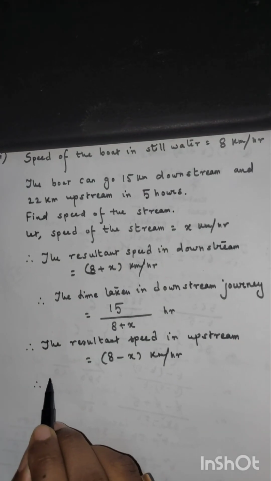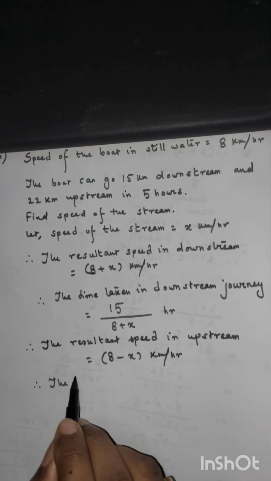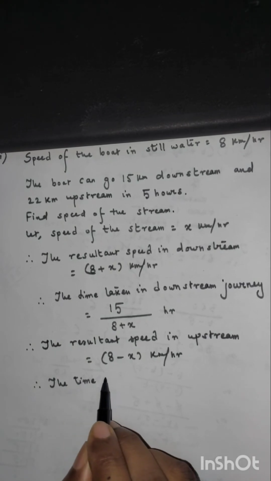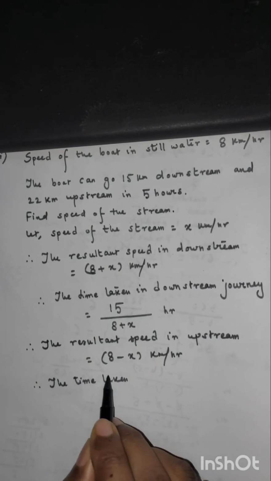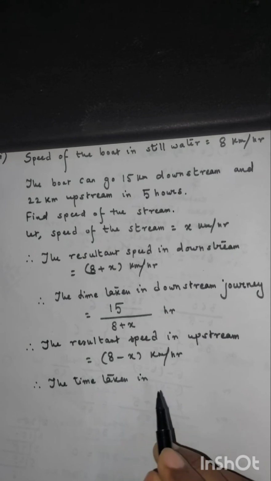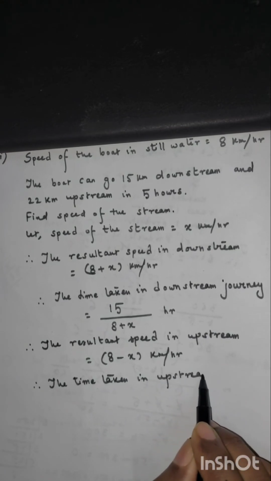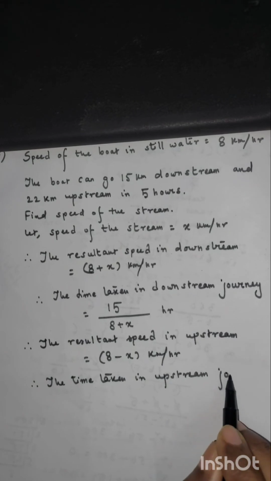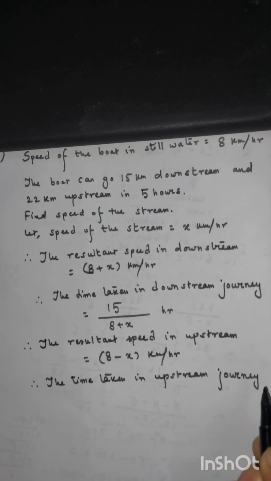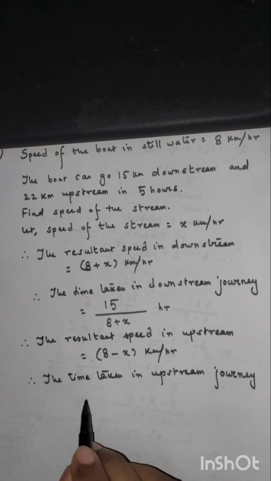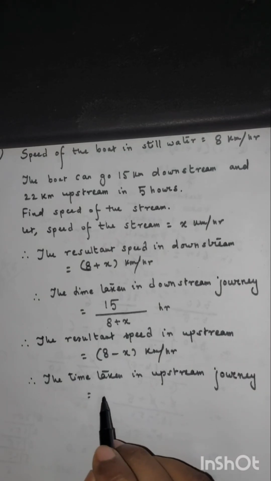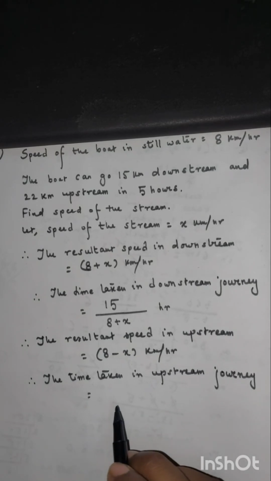Therefore the time taken in the upstream journey equals distance by speed.